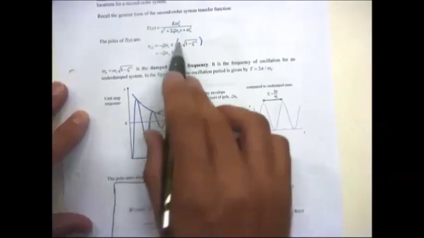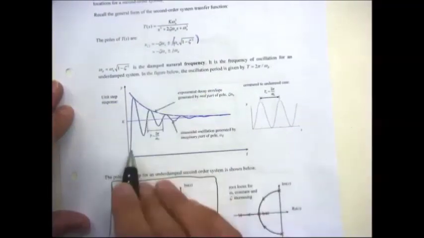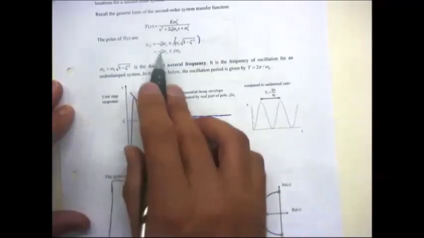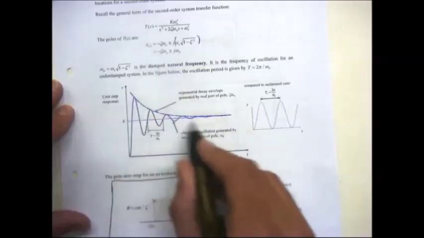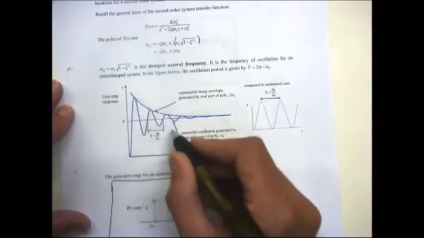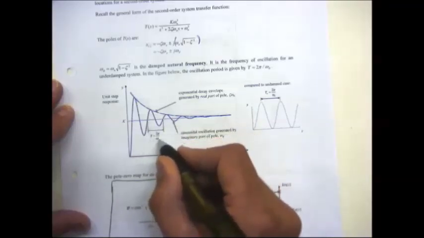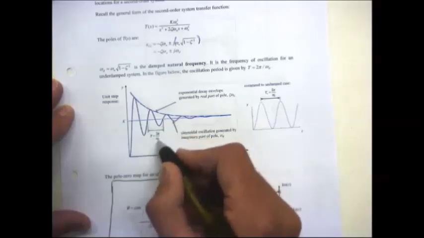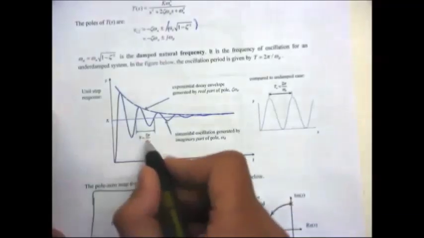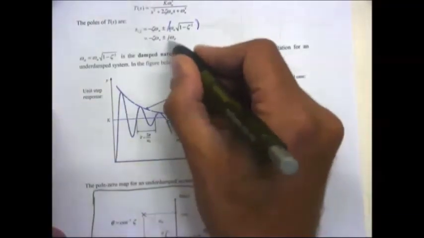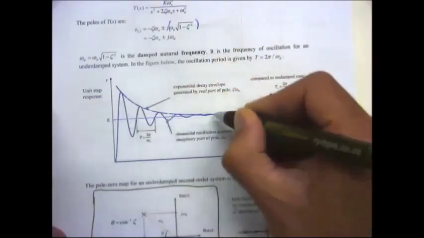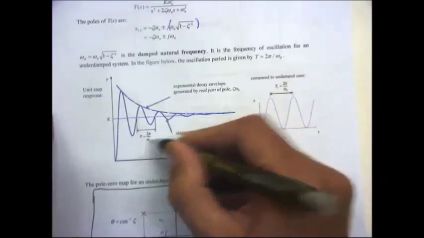So if you give the second order system a step input, it'll look like this if it's underdamped. If it's an underdamped system, so zeta is between 0 and 1, then you get a response like this. The period of oscillation of this underdamped response is given by 2 pi over the frequency of oscillation, which, because there's damping present, is the damped natural frequency, omega d. So that value there is the same as the frequency of oscillation of the damped response. So 2 pi over omega d.